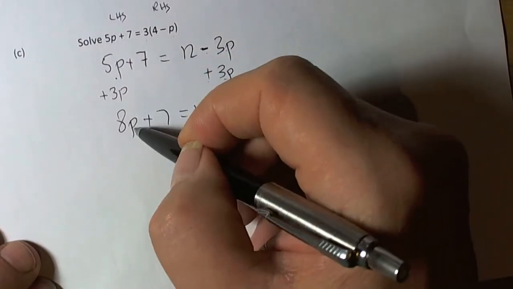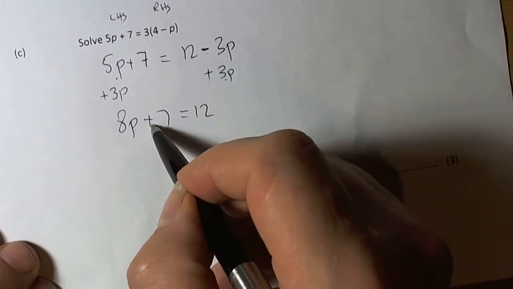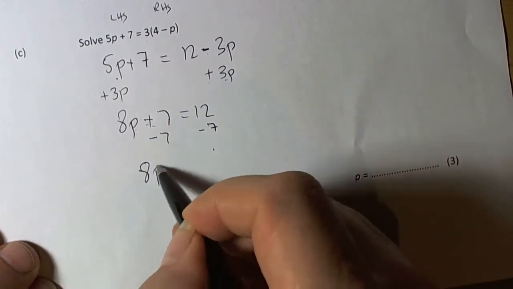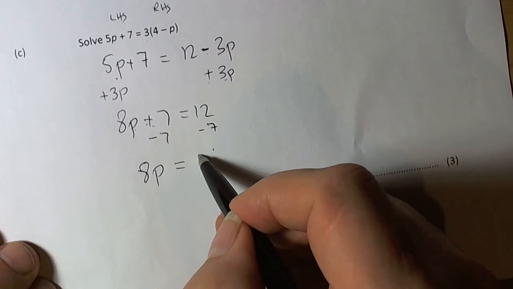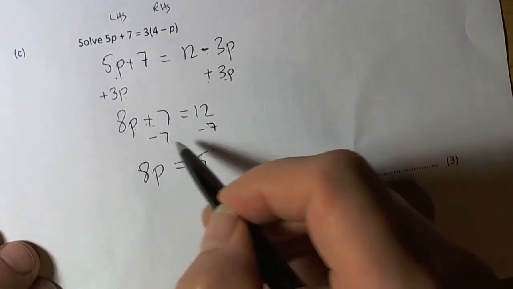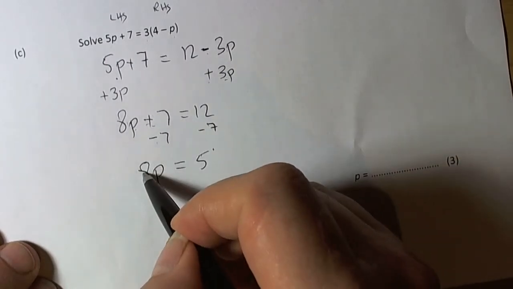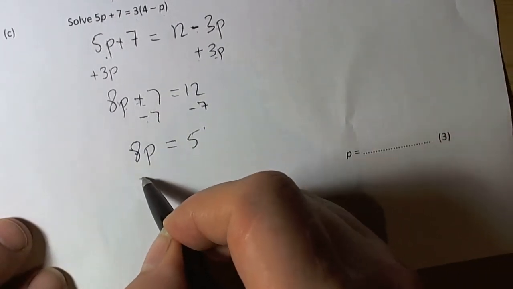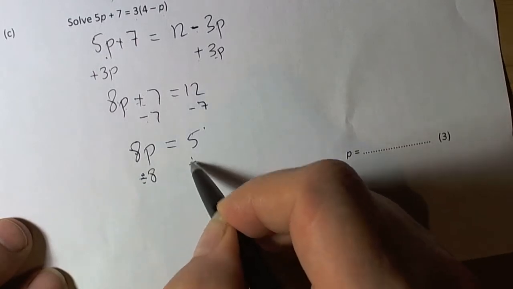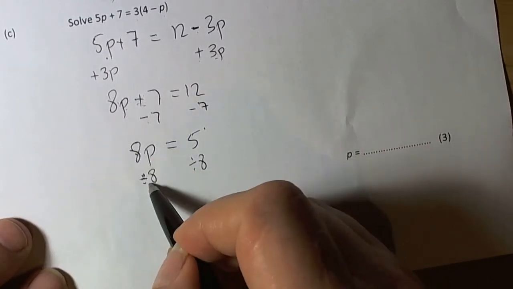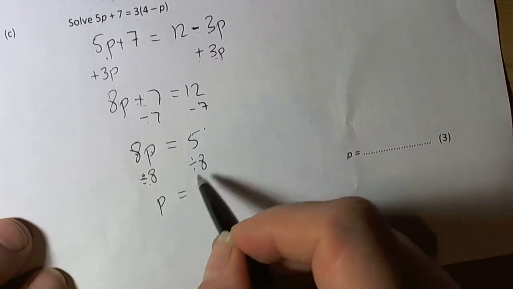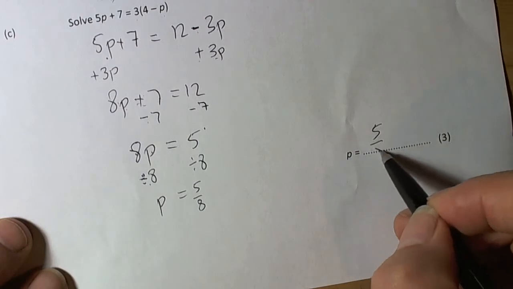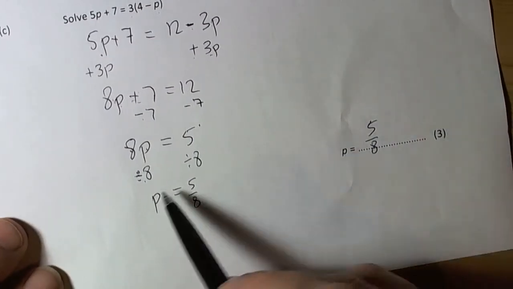Again, we're trying to get p on its own. So this is the term without the p in it, so we'll deal with that first. Take away 7. So we end up with 8p's, well 12 take away 7 is 5, 7 take away 7 is 0, and we're left with the 8p, should have done nothing to it yet. This says that we're going to times, so the opposite to move it is divide. 8 divided by 8 is 1, that's what we want, 1p. 5 divided by 8 is 5/8. Leave the answer as a fraction, don't need to work it out because we just need to know it works.